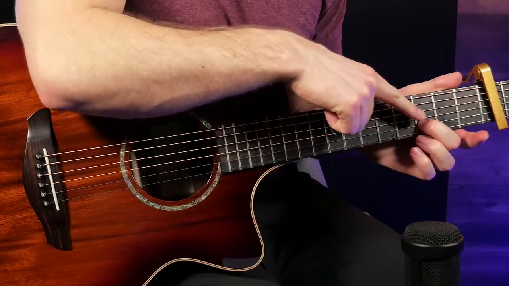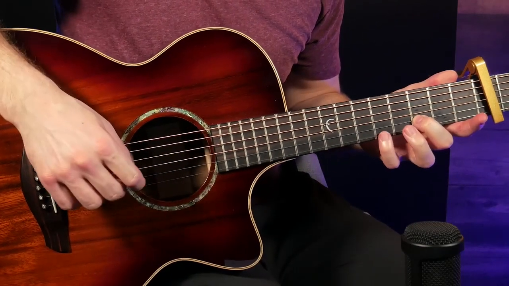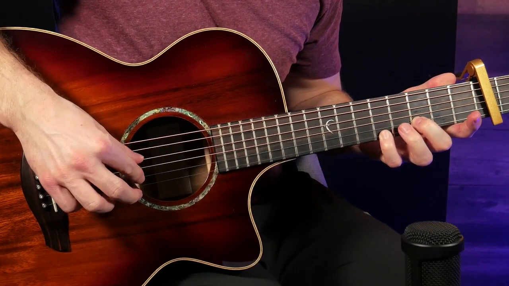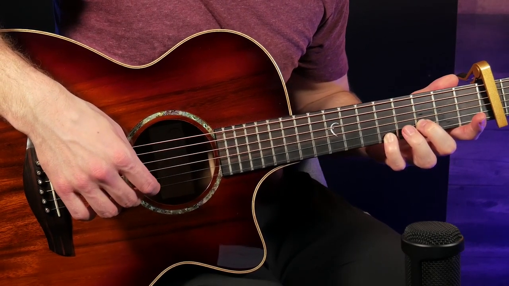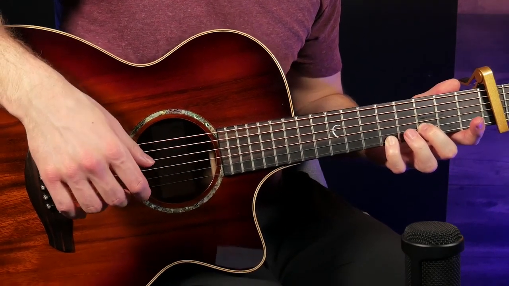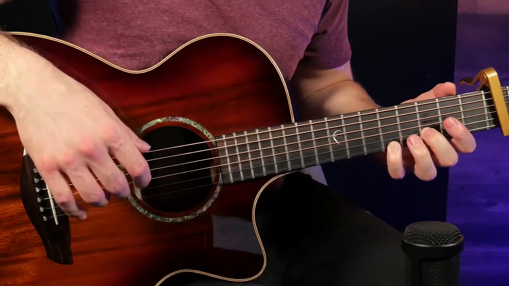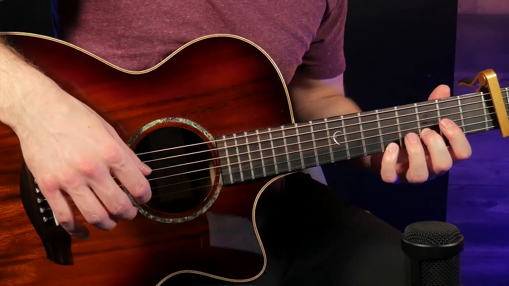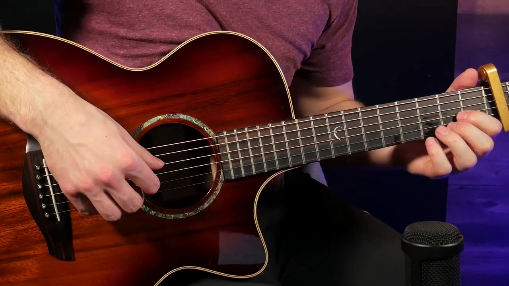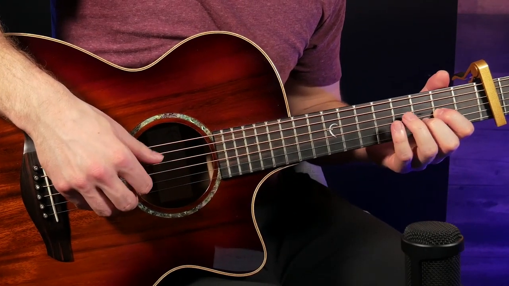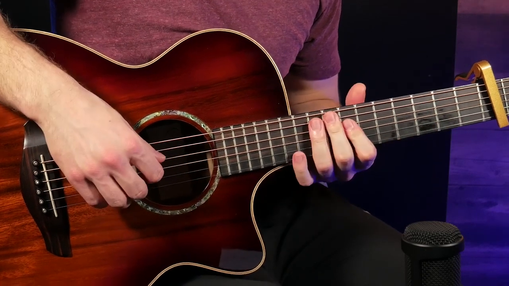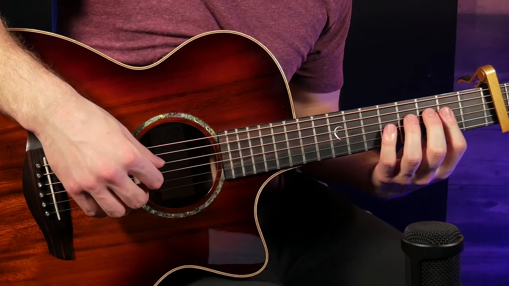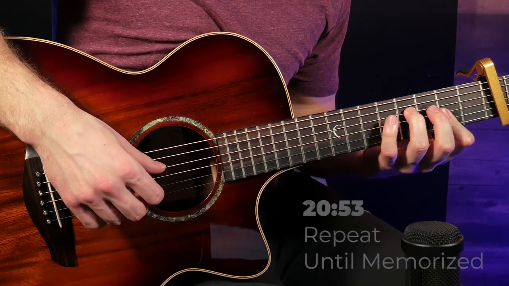Then you're going to keep your 2nd finger in its place and add your pinky to E5, and then you're going to play the D, B, and E strings, and then end the bar by playing E5. So this bar altogether is going to follow the exact same rhythm as the first bar, just slightly different notes, and together it sounds like this. So then you add that to the first bar, and so far we've got this.